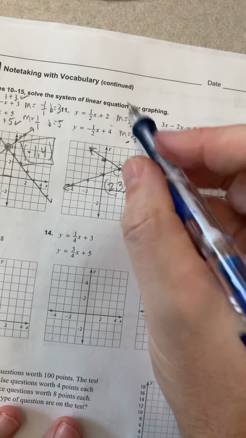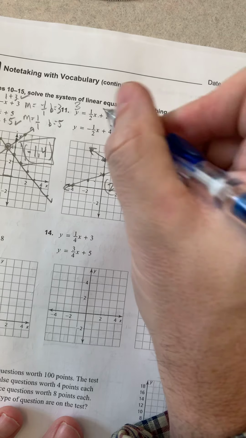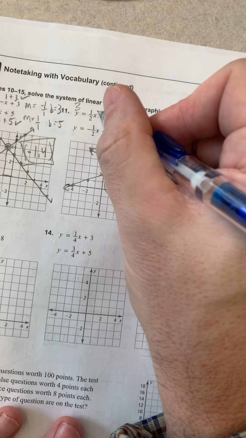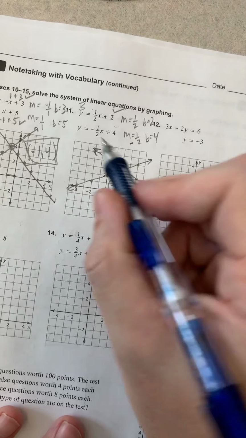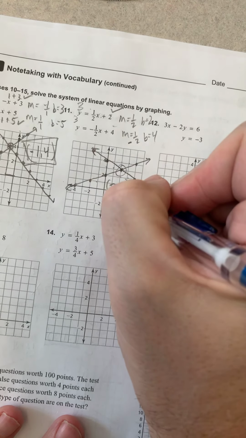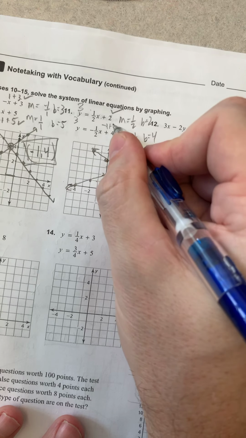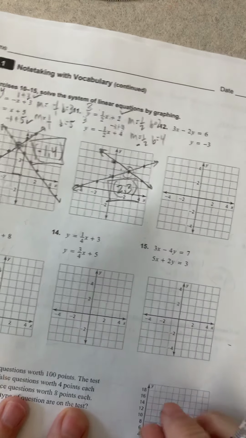and I'll check it. I want to know, is 3 going to equal 1/2 of x? Well, 1/2 of x, half of 2 is 1. 1 plus 2 is 3. That checks. I want 3 to equal -1/2 times 2, that'd be a -1 plus 4. -1 plus 4 is indeed 3. It works, and I box it in.